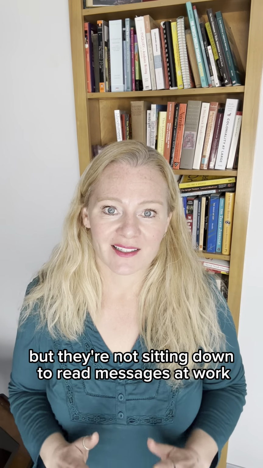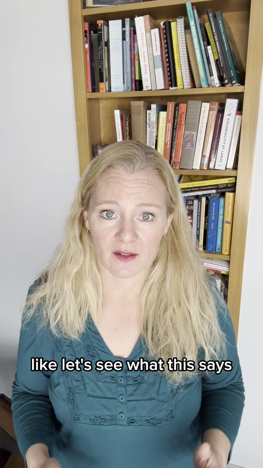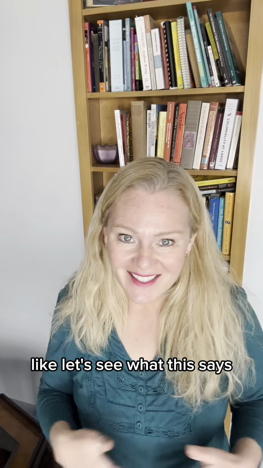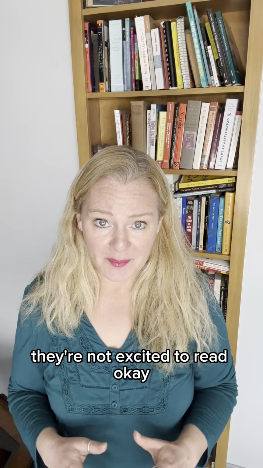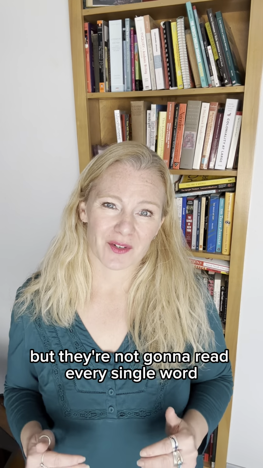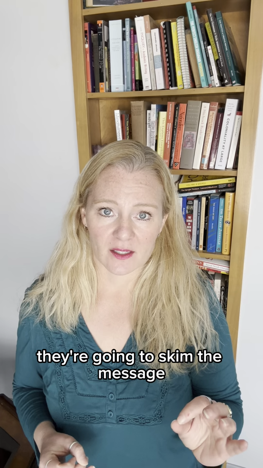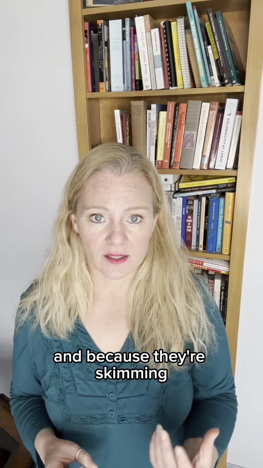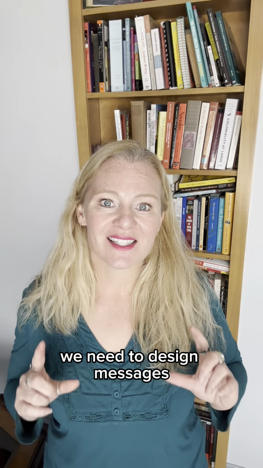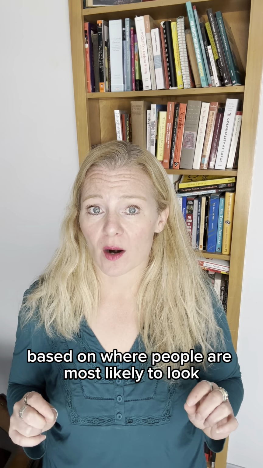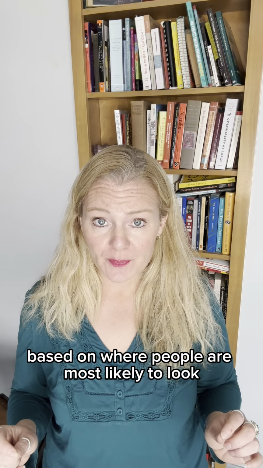But they're not sitting down to read messages at work like, let's see what this says. They're not excited to read, okay? They are going to read, but they're not going to read every single word. They're going to skim the message. And because they're skimming, we need to design messages based on where people are most likely to look.